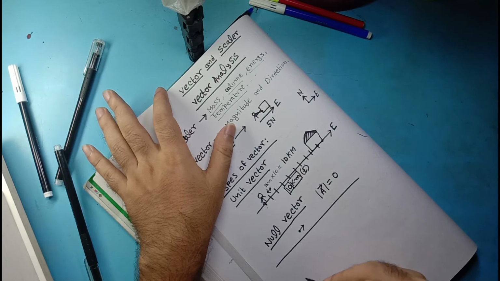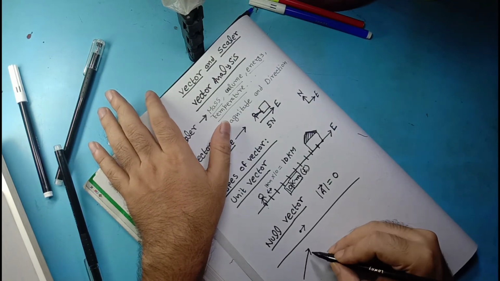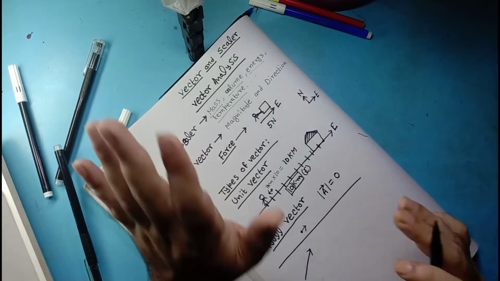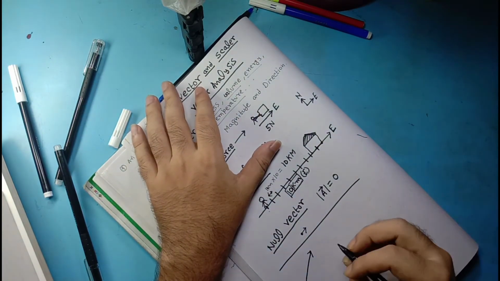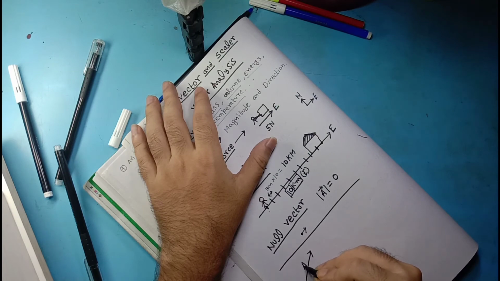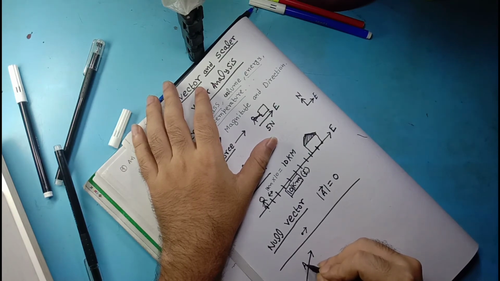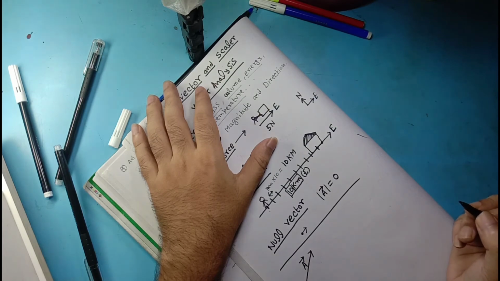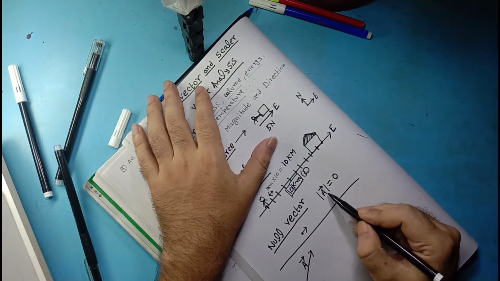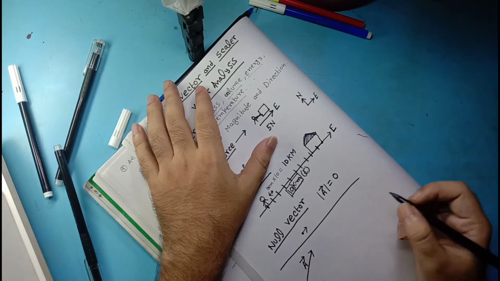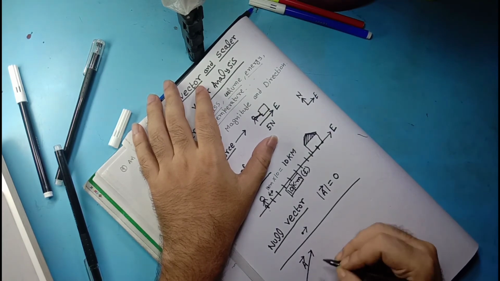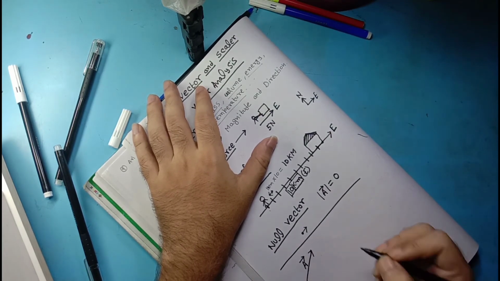Here is a vector. We will always represent a vector with an arrow. It's a must. When we represent it, we take an alphabetical name and then give it a head arrow like this, and this one is called its magnitude. This vector a has a direction.